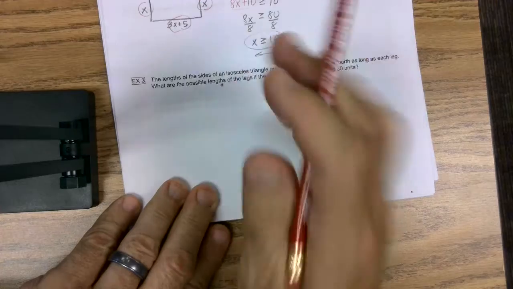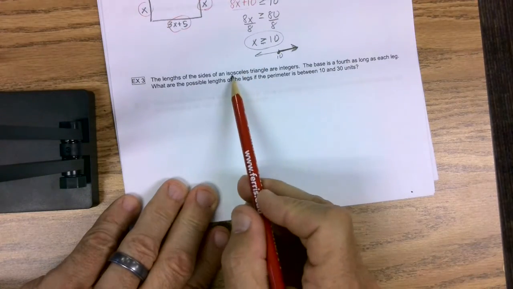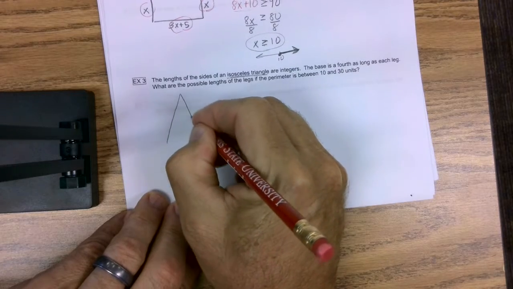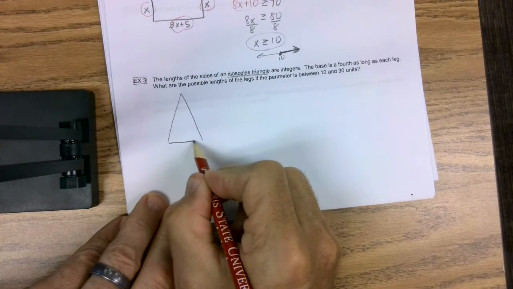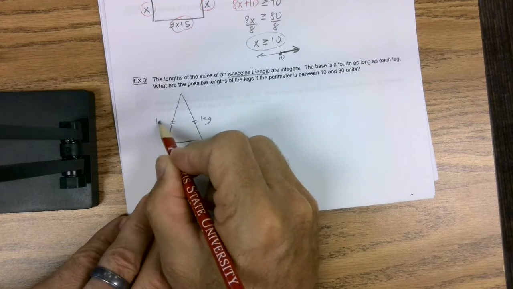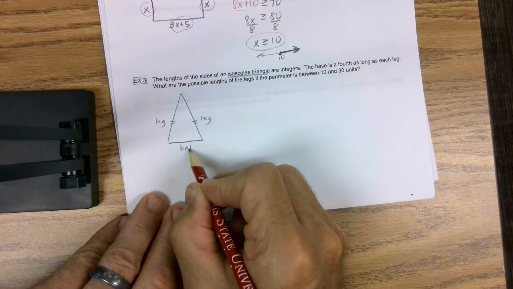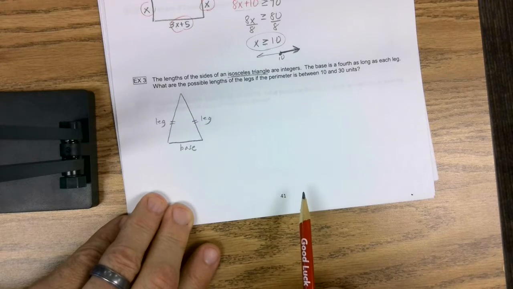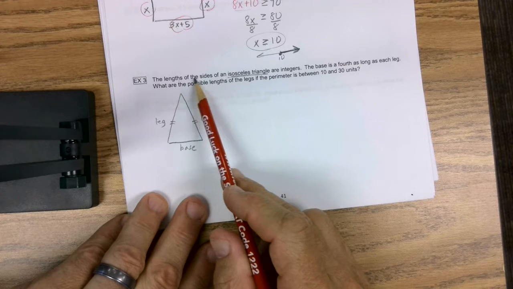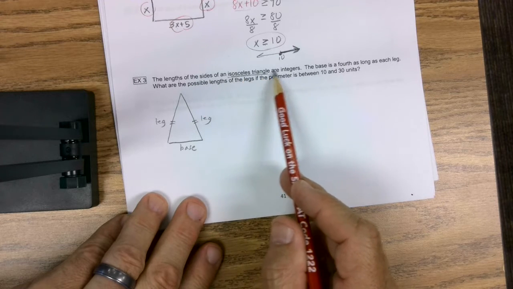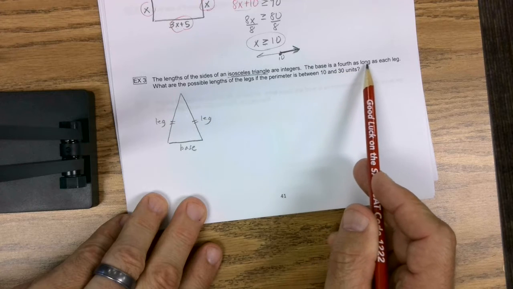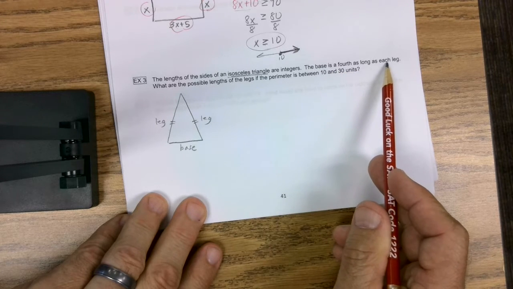It says the lengths of the sides of an isosceles triangle. Now you got to know what that even means from geometry. It means that 2 sides are the same. Now this is a leg, this is a leg, and this is considered the base, just so you know. And it says the lengths of the sides of an isosceles triangle are integers. The base is a fourth as long as each leg.